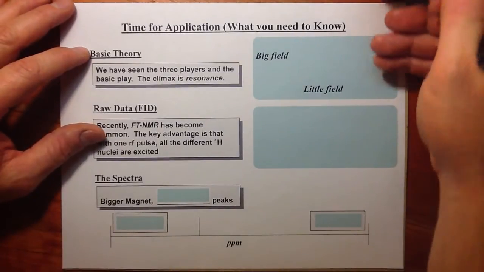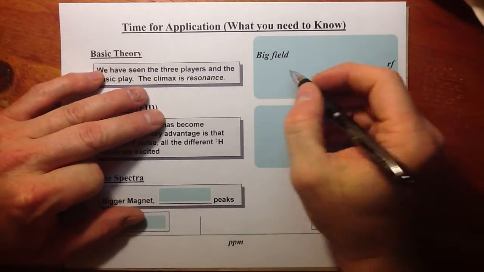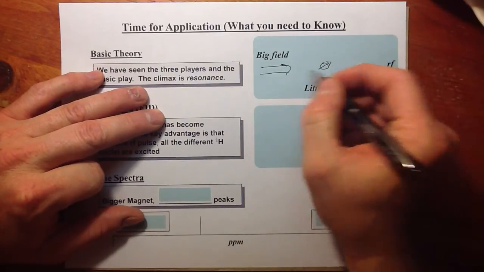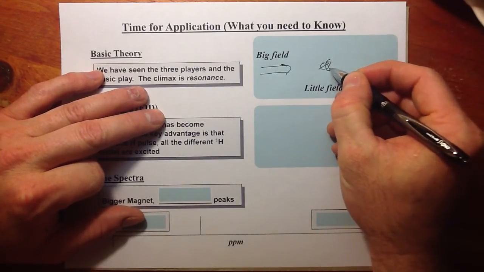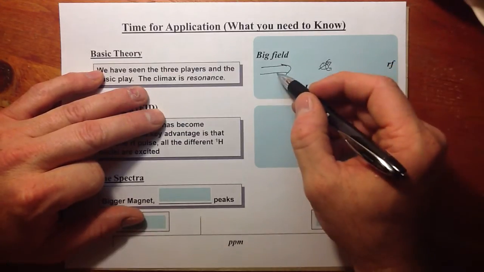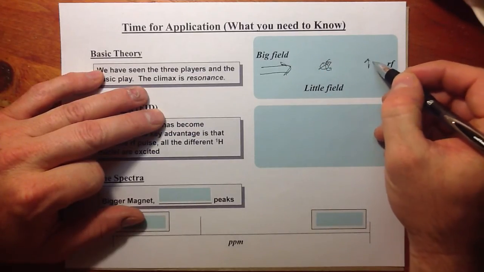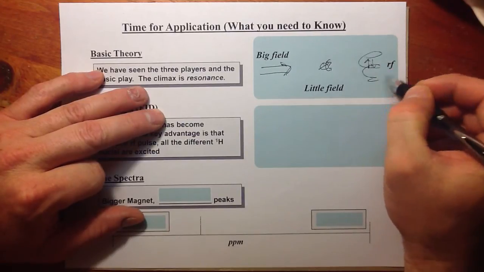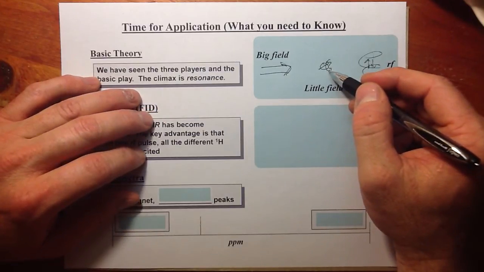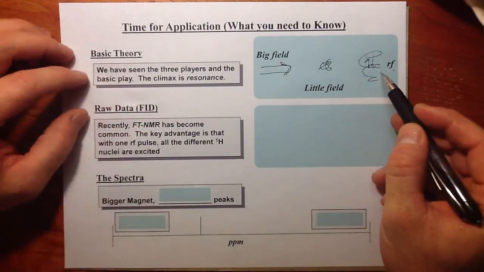So let's just kind of wrap up what we've talked about in this video. We said that we have 3 players. We said we have some big field, but we have some little field that big field can work on. And what we work on really in the application of the radio frequency is that component of the little field that's not perfectly aligned with the big field, that precession. And we matched that frequency of precession by applying a radio frequency of the same frequency as that precession frequency. So that was key, those 3 players: big field, little field, and radio frequency.